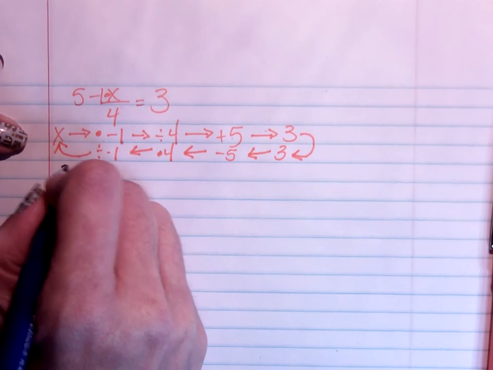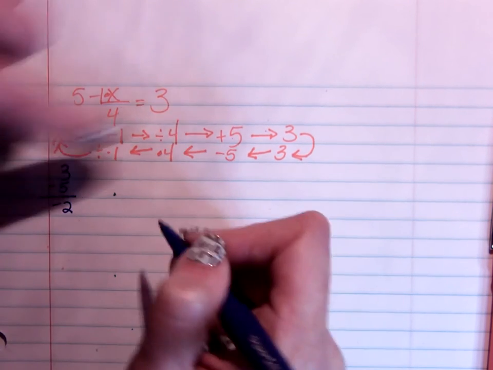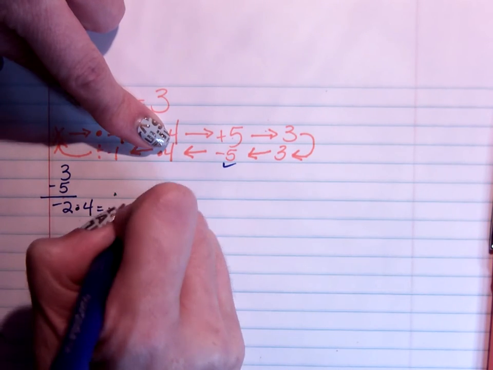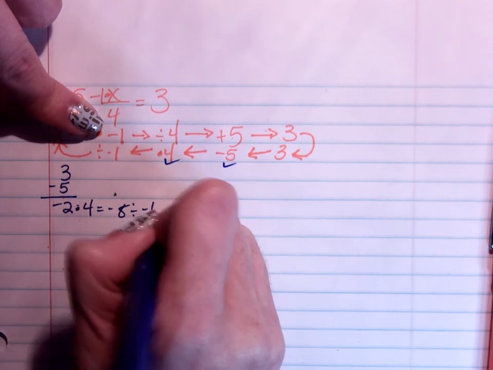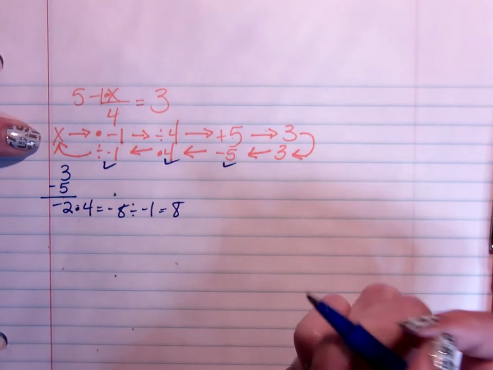So 3 minus 5 is negative 2. Times 4 is negative 8. And then divided by negative 1 is positive 8. So this tells me x should be 8.